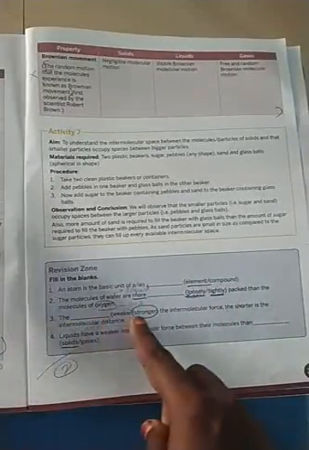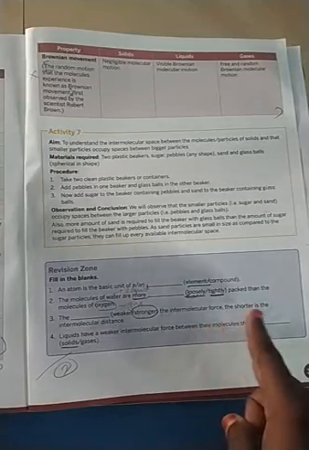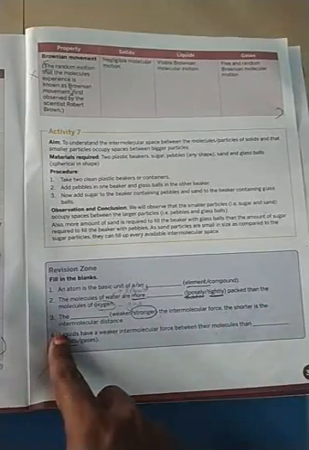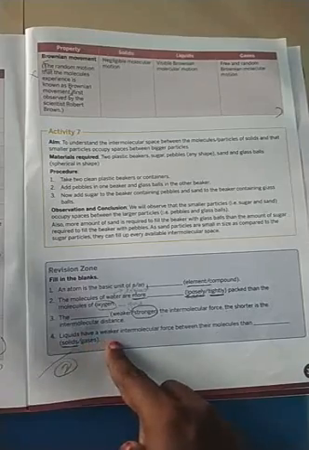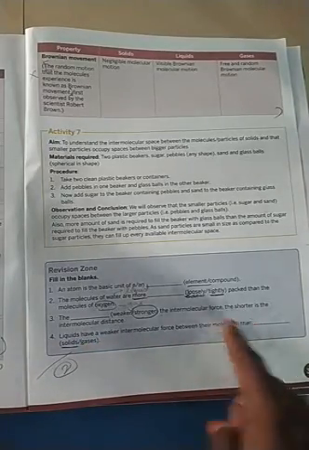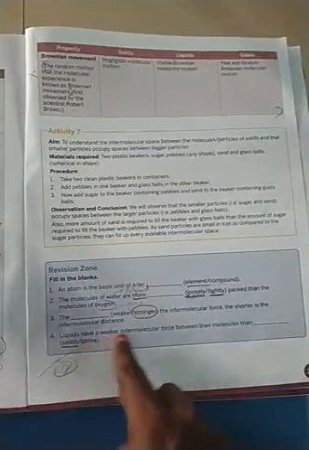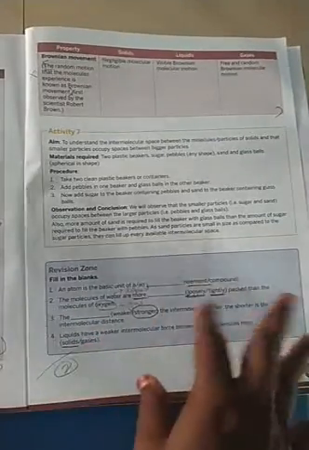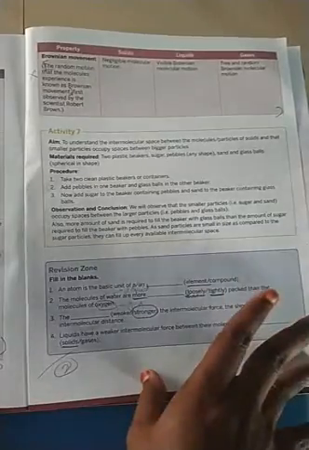Then, the stronger the intermolecular force, the shorter is the intermolecular distance. Then, liquids have weaker intermolecular force between their molecules than solids. Here the liquids are being compared to the solids with respect to intermolecular force.